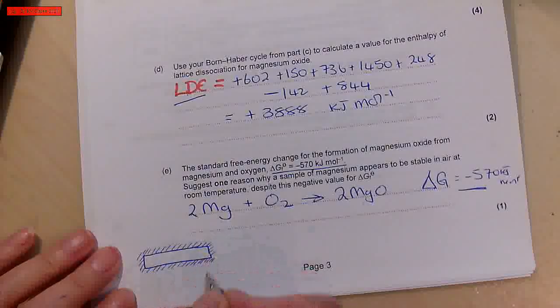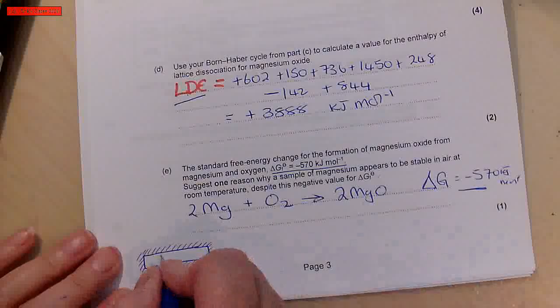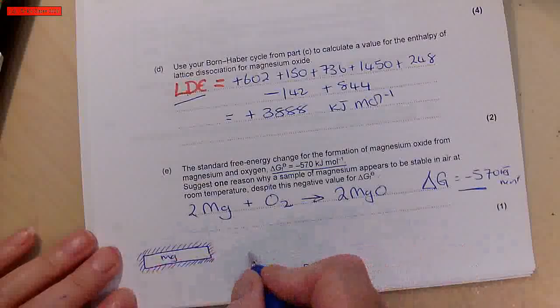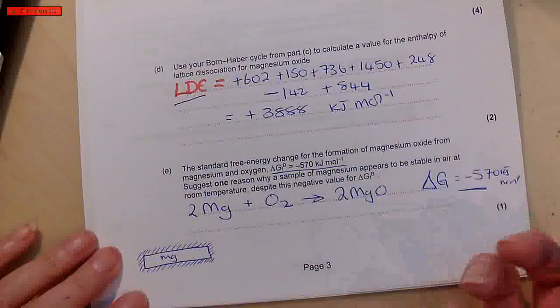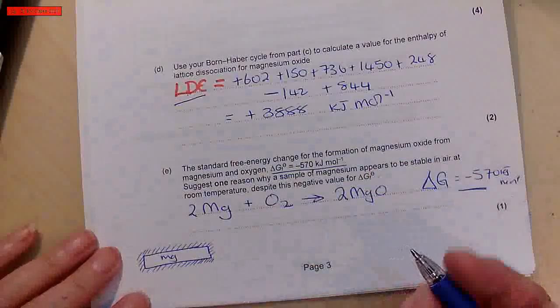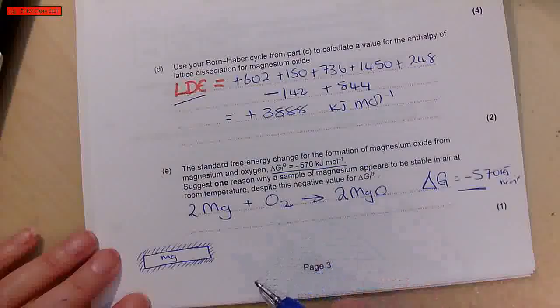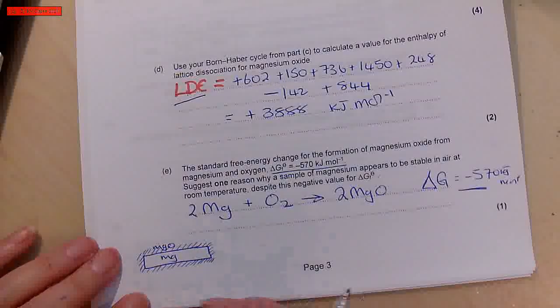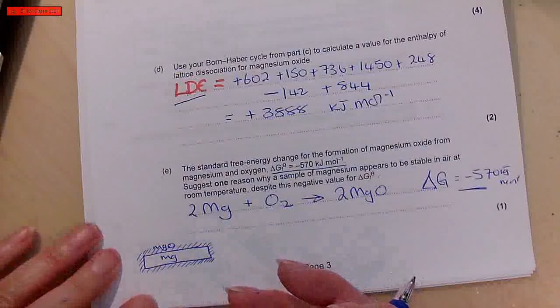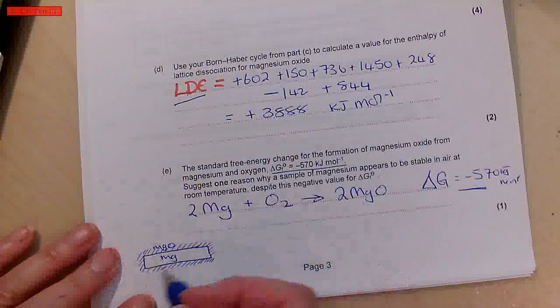One of the reasons that magnesium doesn't corrode. Whereas iron will corrode. So iron doesn't have a protective layer of iron oxide around it. So when we were talking about rusting back at GCSE, we used this idea of a magnesium oxide coat making it more resistant to corrosion.